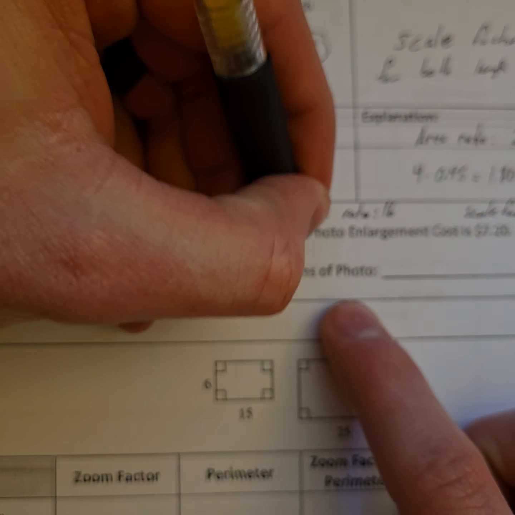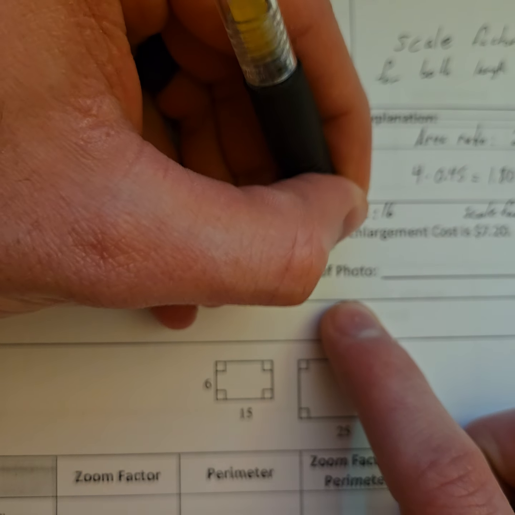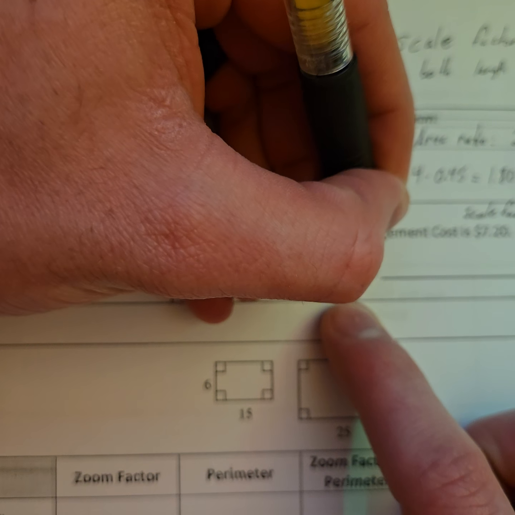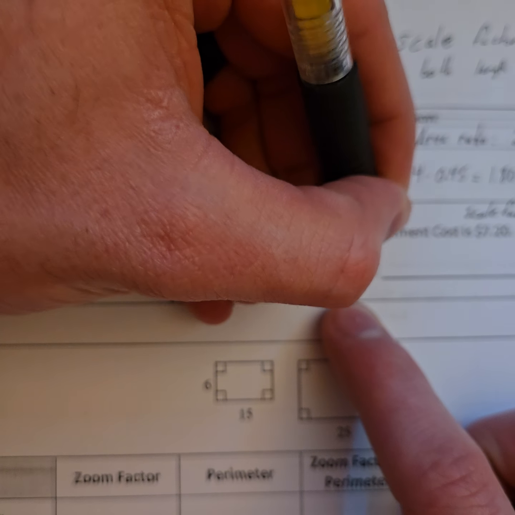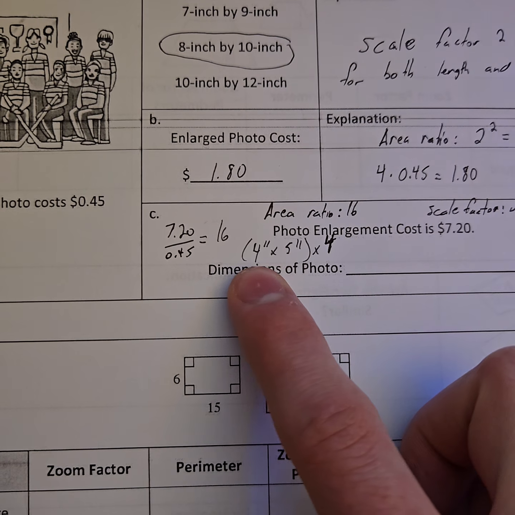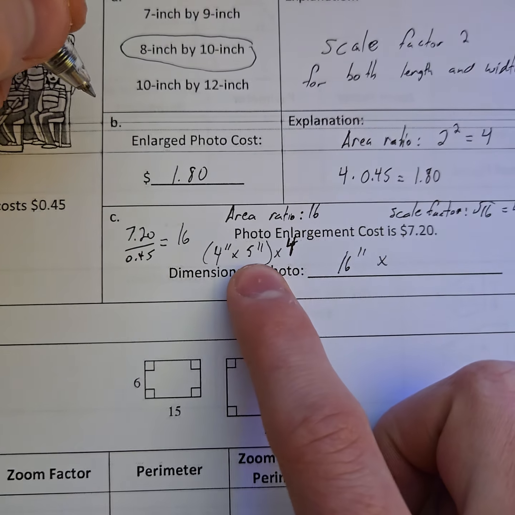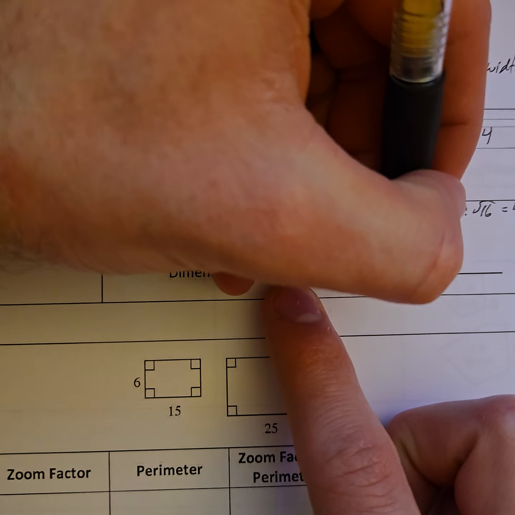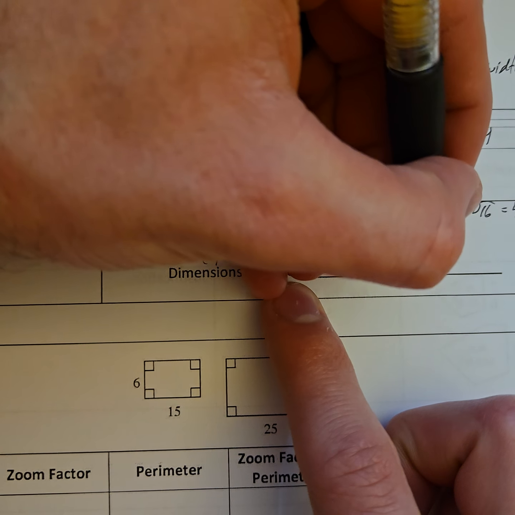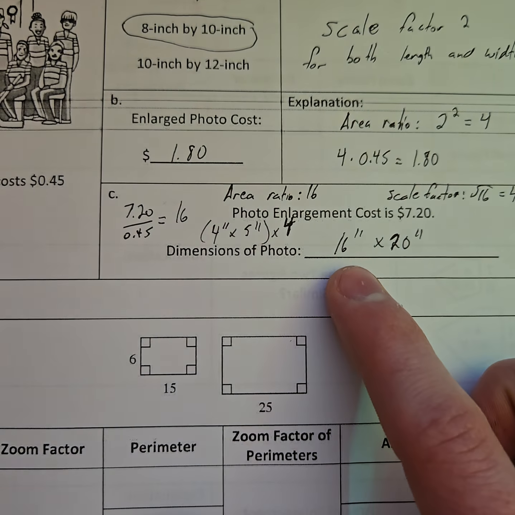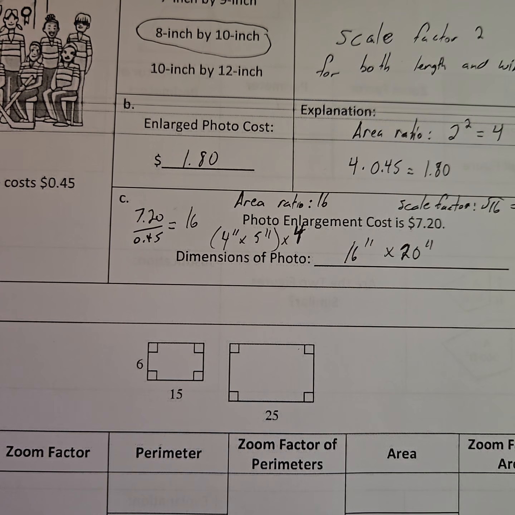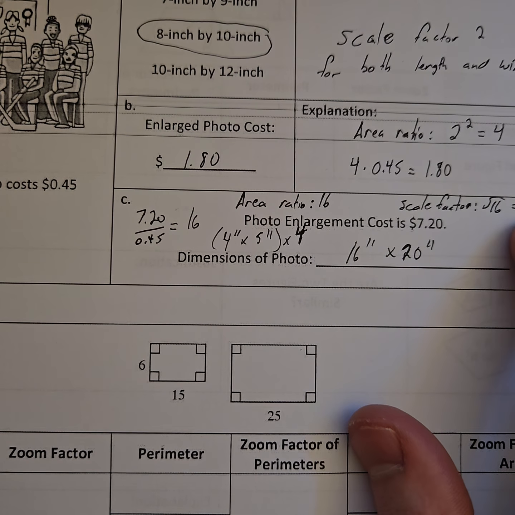So if we have a 4-inch by 5-inch, and we take that times a scale factor of 4, 4 times 4 inches is 16 inches, and then 5 times 4 is 20. So the actual dimensions of this photo are 16 by 20, since our scale factor was 4.